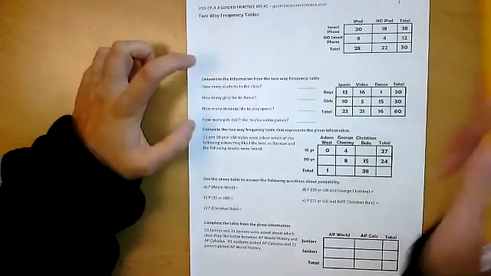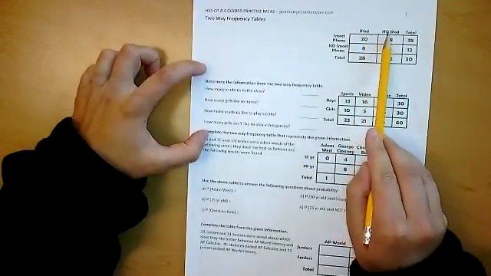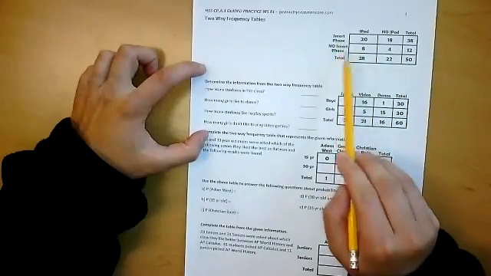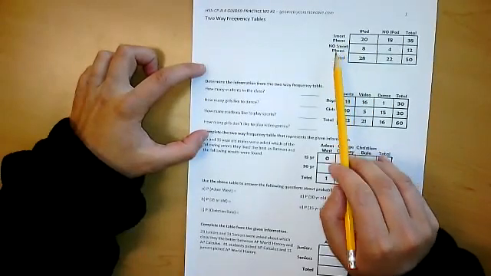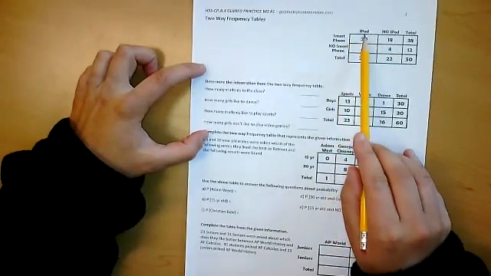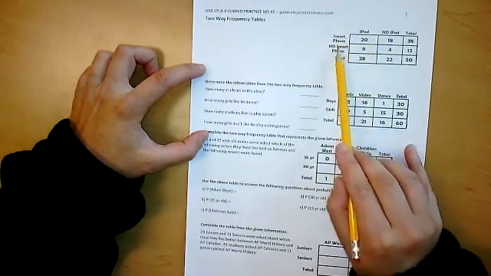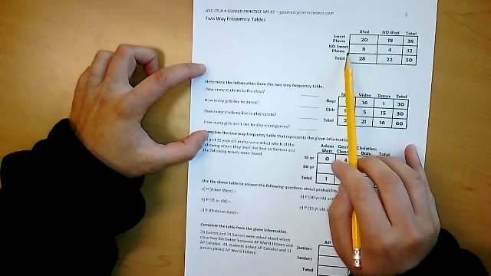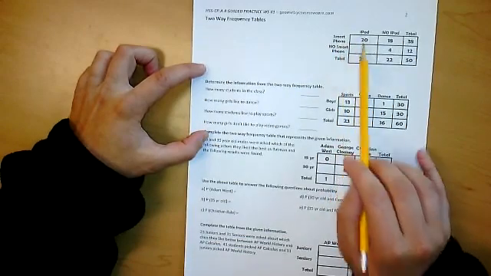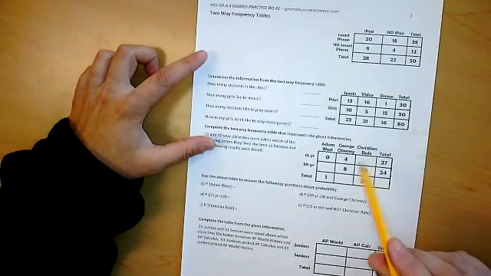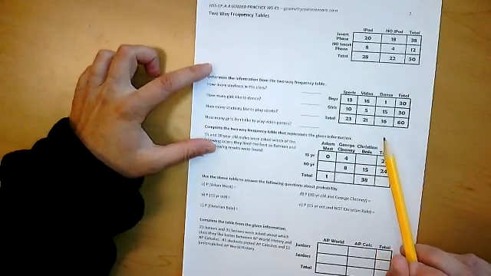And then notice at the top next to iPod it says no iPod, and then below smartphone it says no smartphone. How these are organized on the table, I could have had smartphone and no smartphone up here, and I could have had iPod and no iPod down here. So the placement of them doesn't really matter, okay? Because regardless, you're going to still get the same information. I just wanted to make that a point first, okay?